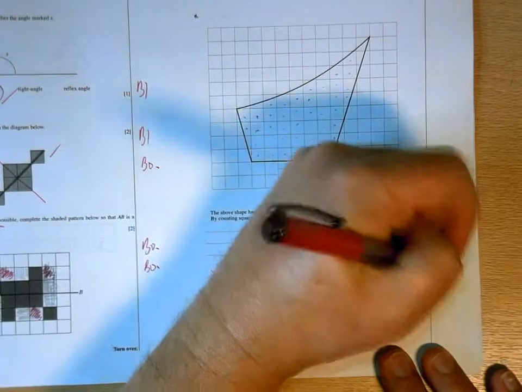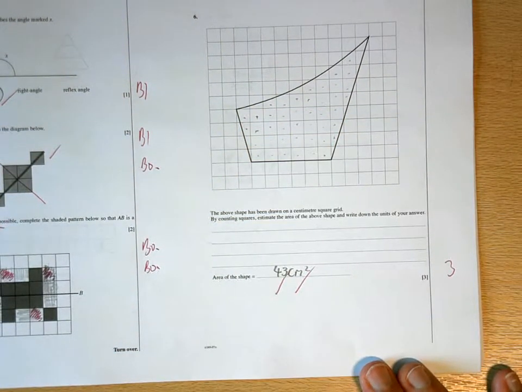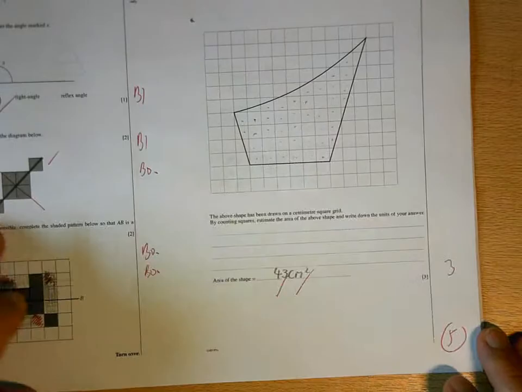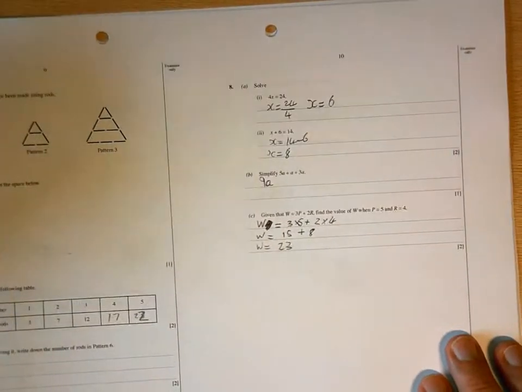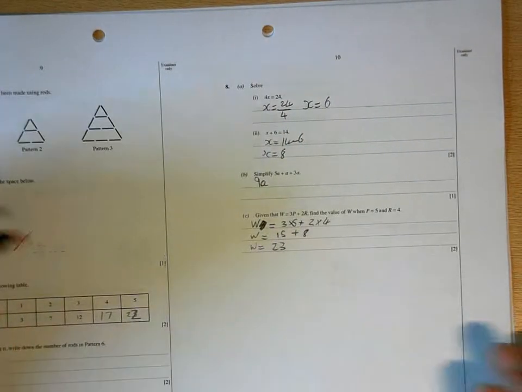That's good, and you've got the correct units. So 3, 5 for the page. 1, 2, 3, 4. That's good.